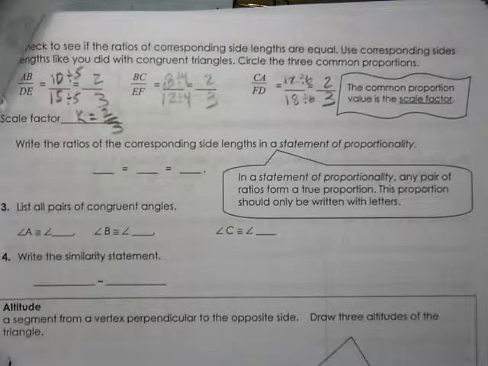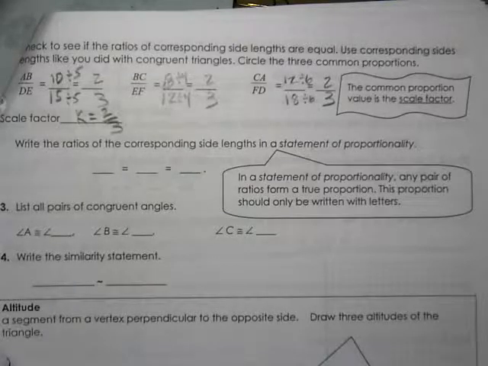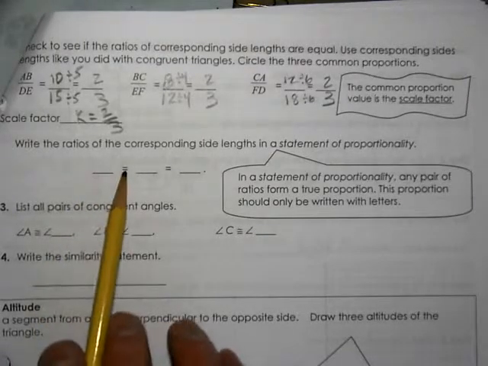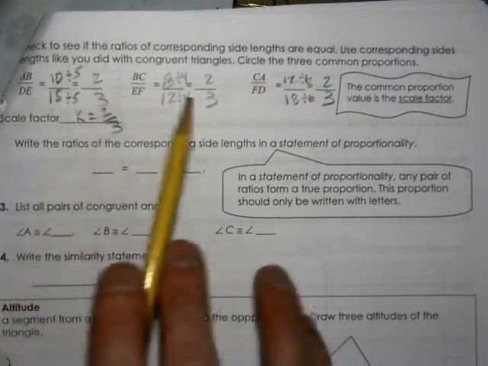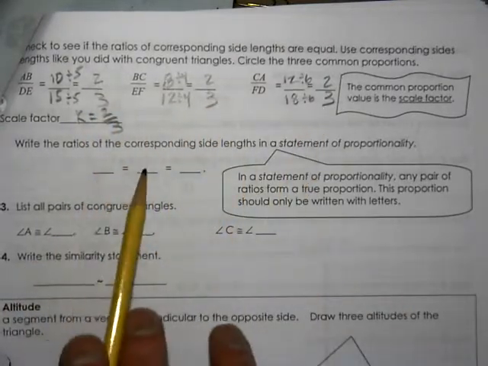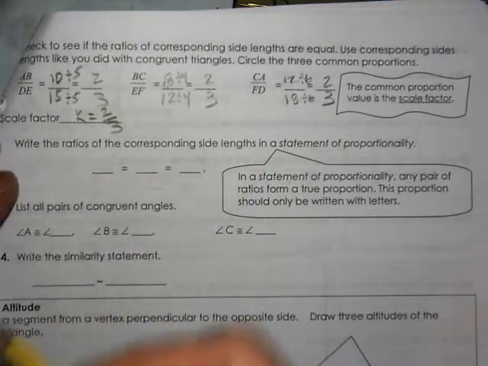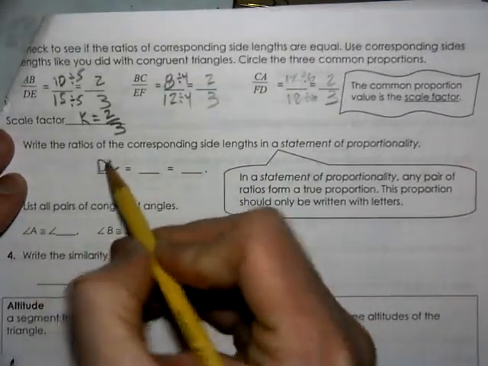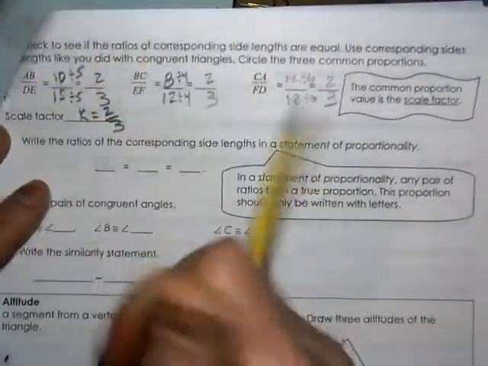We're going to write the ratios of these corresponding side lengths in a statement of proportionality. Statement is a term that hints to you that you should be using letters. Proportionality, proportion, is telling you you're talking about the ratios equaling each other. And what's unique about this one, why it's not just a proportion, is that all your corresponding sides should have the same reduced fraction, so that you're going to write down all the corresponding sides because they all reduce to the same thing.